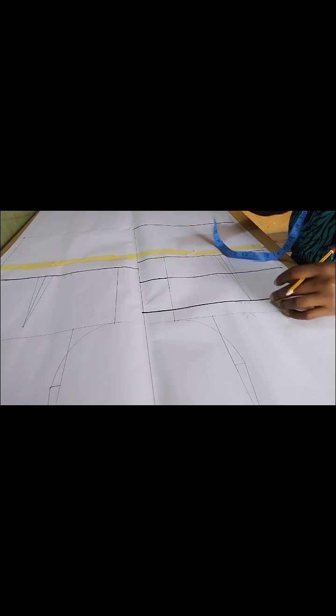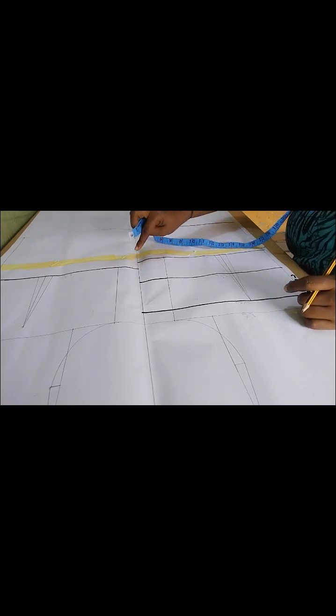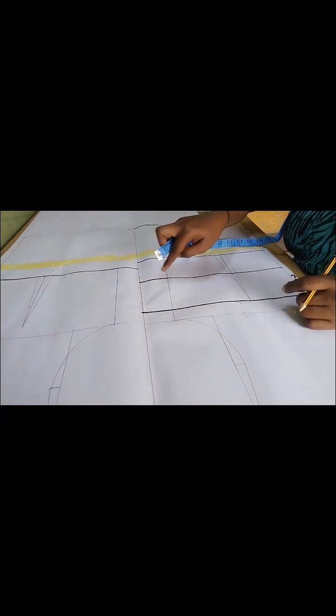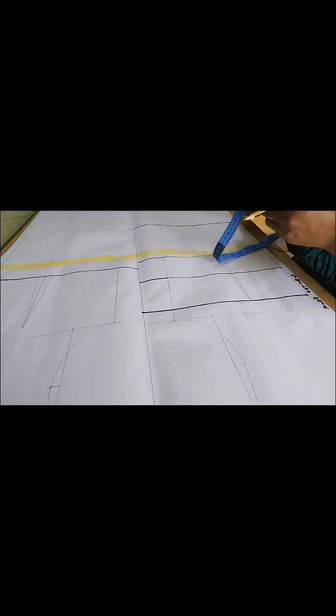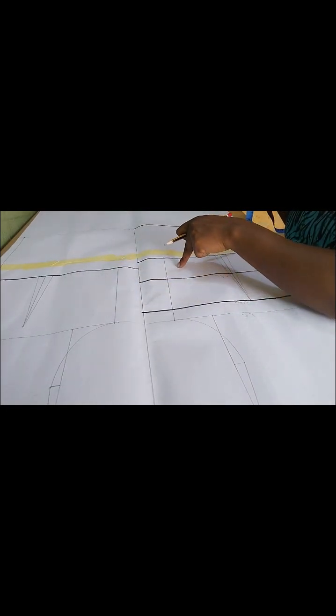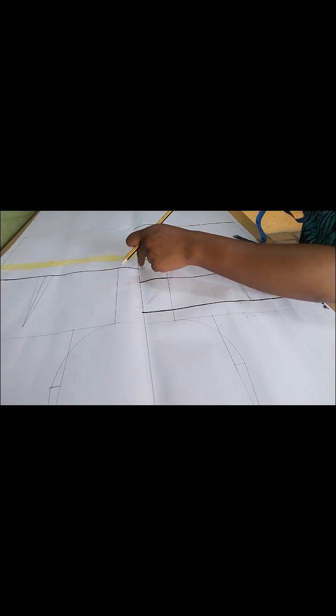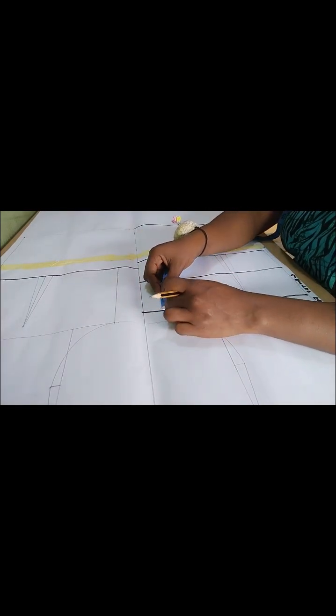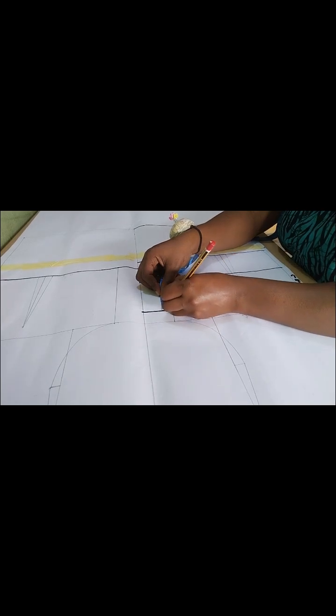Now what am I going to do next? Remember that the front length is longer than the back. The front is longer than the back. If you look at the difference between the front and the back, for me the front is 18, the back is 16.75. So the difference is 1.25. So that 1.25, you come to the bust line here and mark the same 1.25.